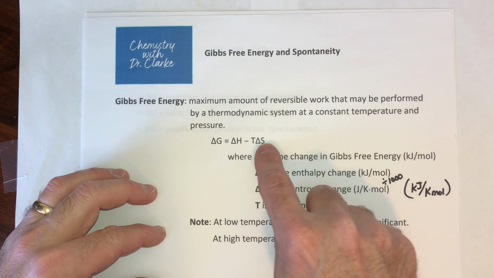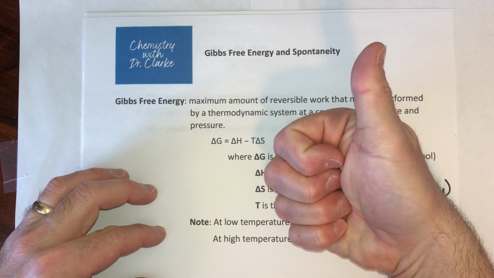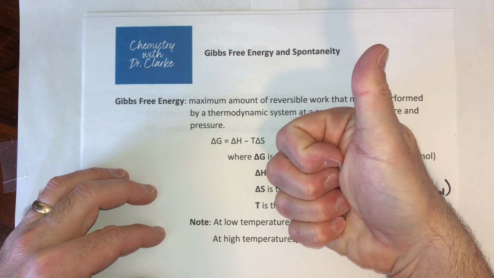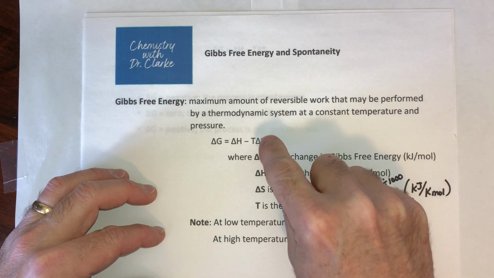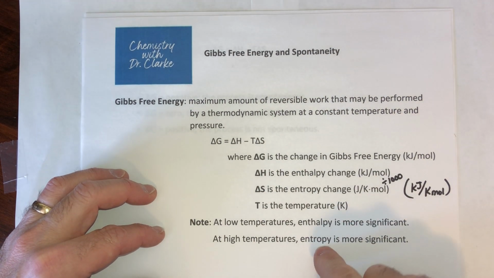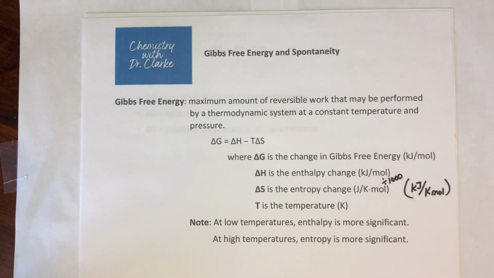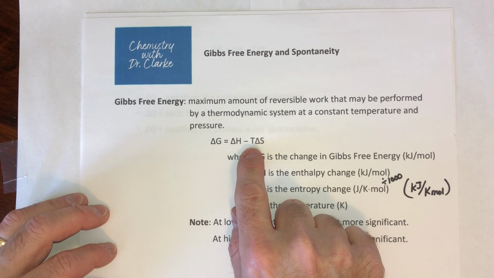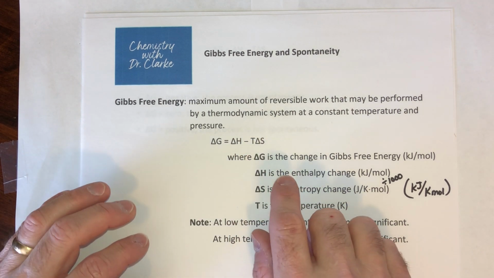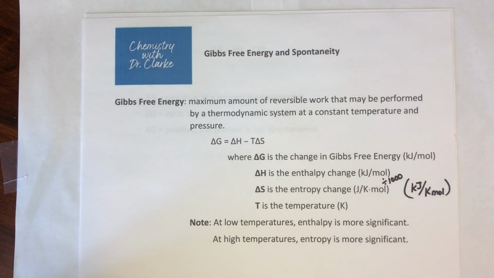So if your delta S at high temperatures says spontaneous, then it's most likely spontaneous. If your delta S at high temperatures says no, this is not spontaneous, then it's probably not going to be spontaneous. Okay, because there's a temperature in here, it's going to affect which one of the 2 terms becomes the dominant term. And the problem that I have coming up will illustrate that.